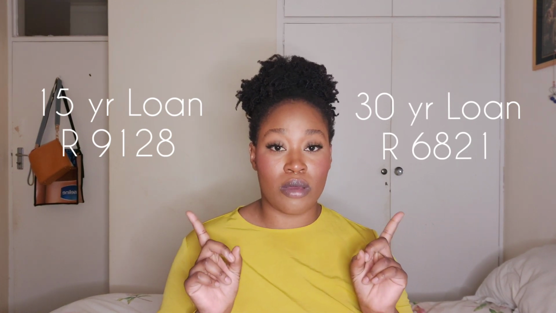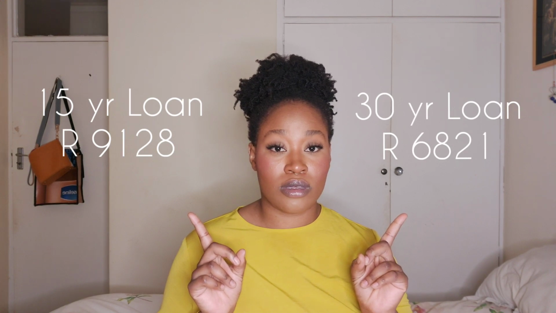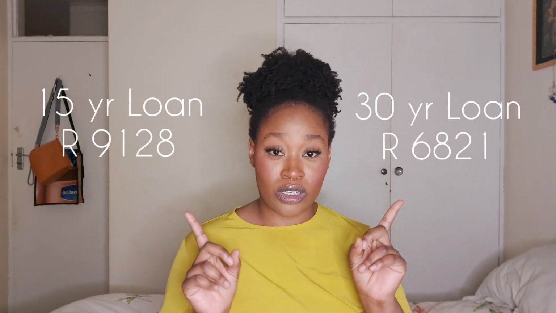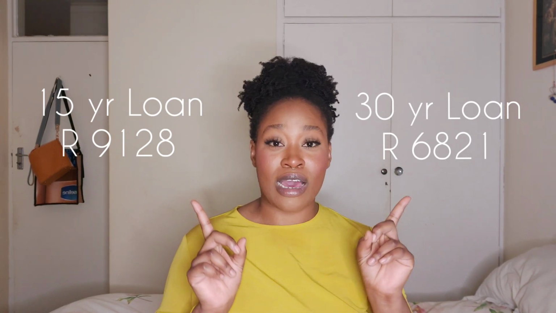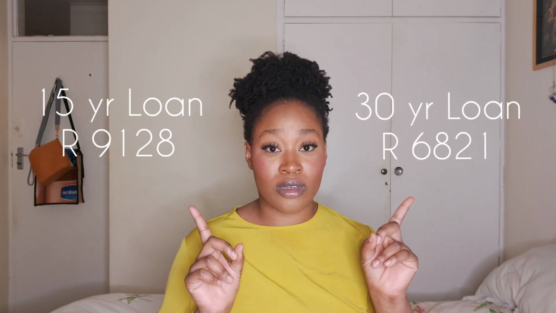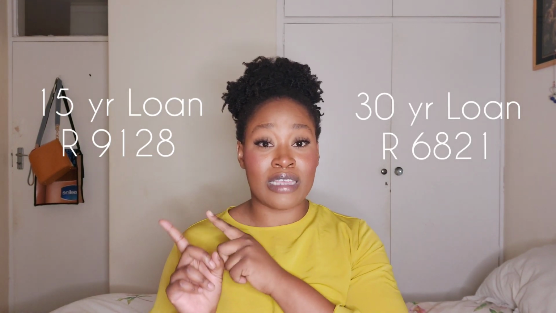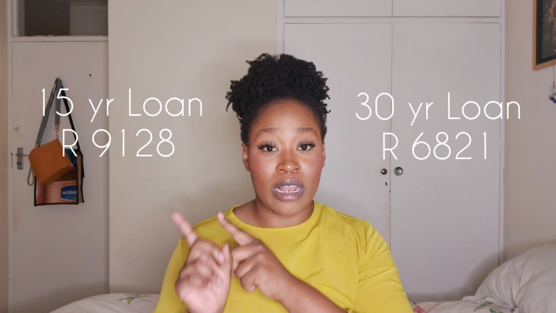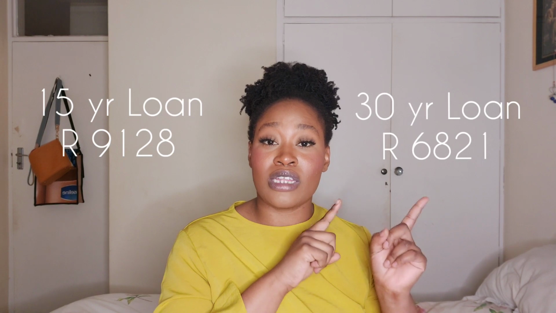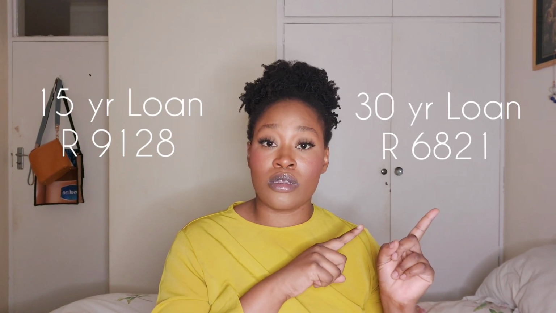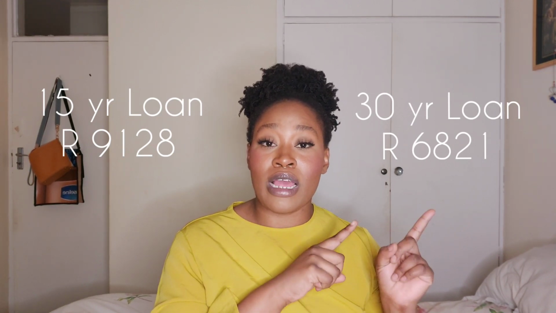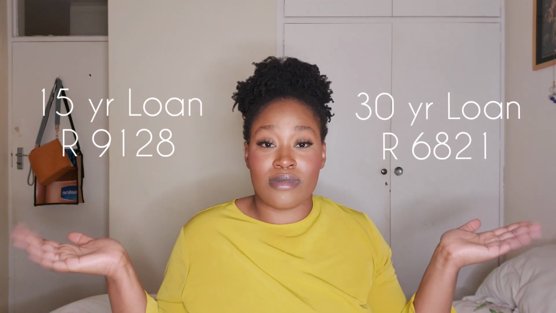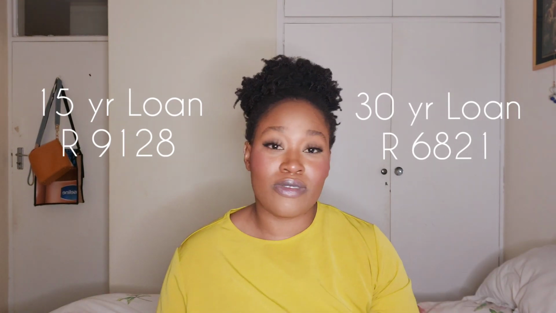Look at the difference in these two numbers. So you see how your monthly payment changes. You see how in a crunch, instead of having to find somewhere to get 9,000 Rand when your streams of income have collapsed, you only need to find somewhere to get 6,800 Rand when your income streams have collapsed. I mean, it speaks for itself.